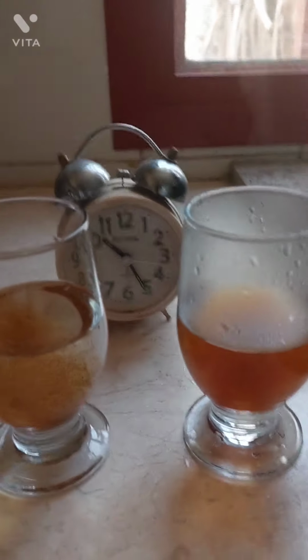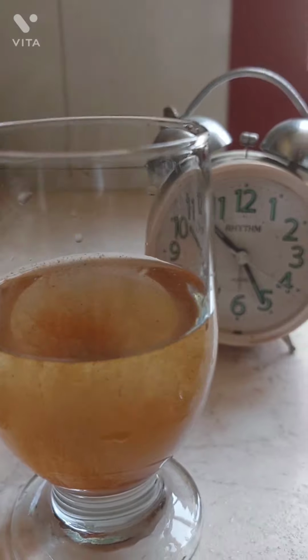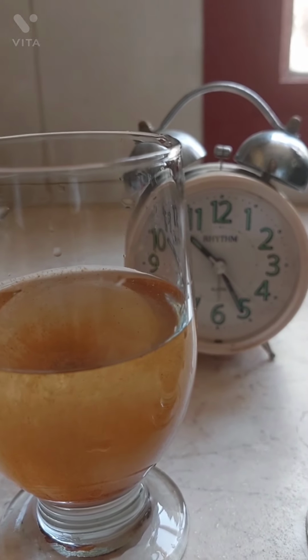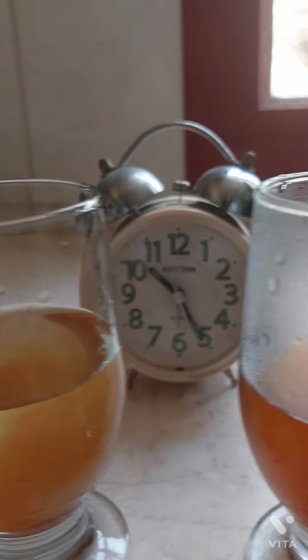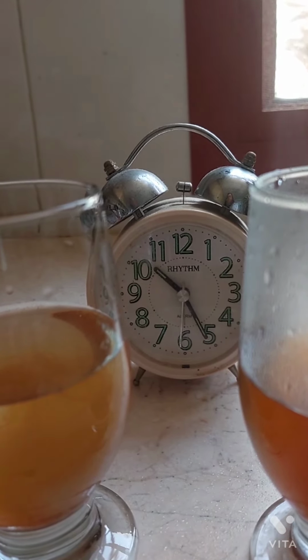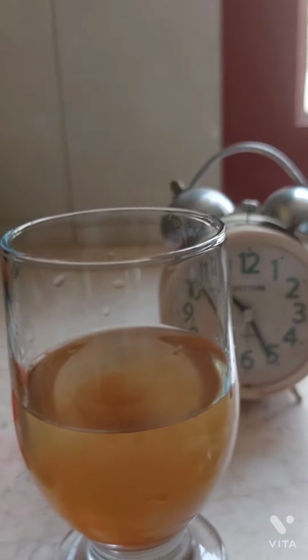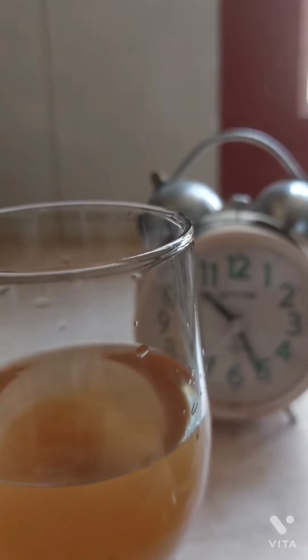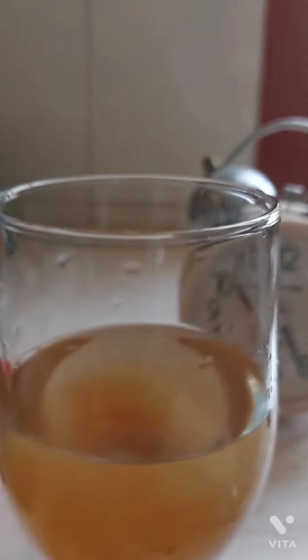So what happens along with the time, you can see. Now you see how this is intermingling with the water, how this is mixing. I am not stirring. The time is approximately 10:25, 10:26. You see, according to the time, we can see the coffee powder like water.